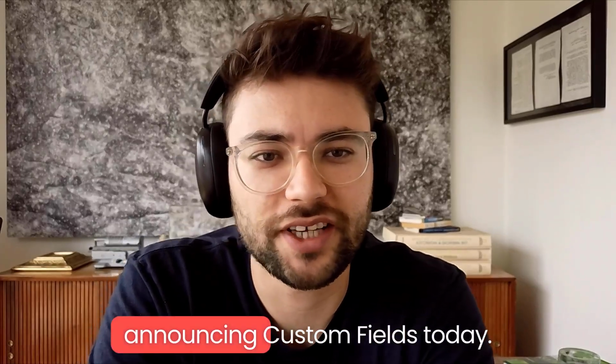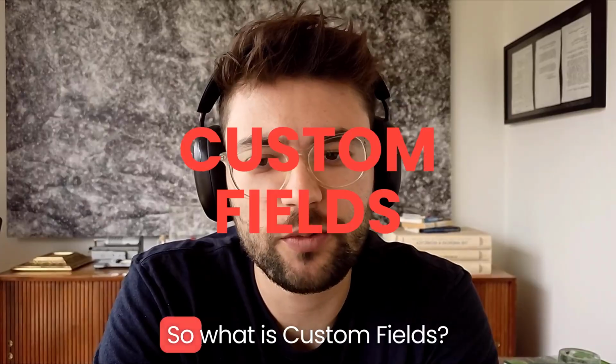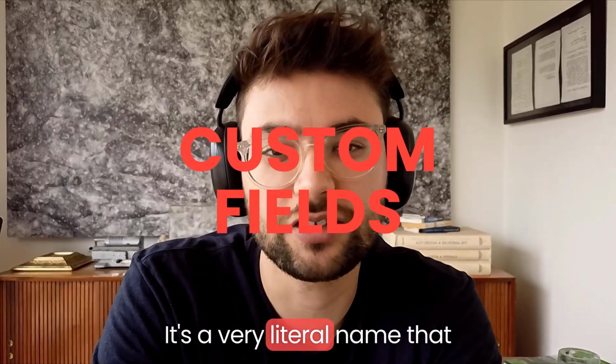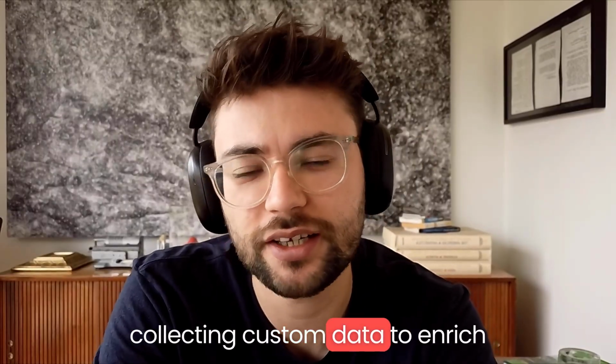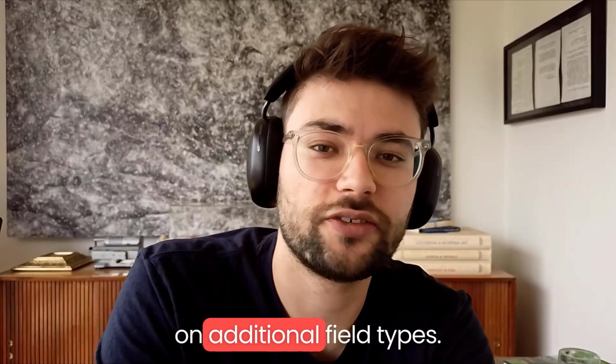Right, so we're super excited to be announcing custom fields today. So what is custom fields? It's a very literal name that allows brands to start collecting custom data to enrich on additional field types.